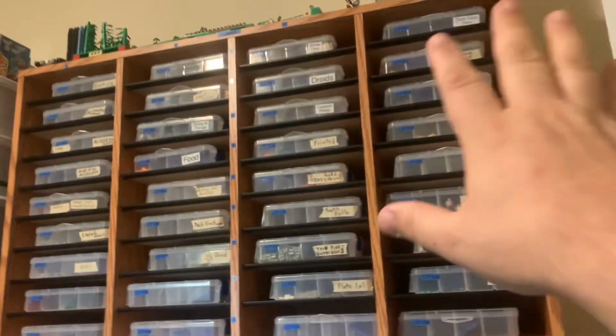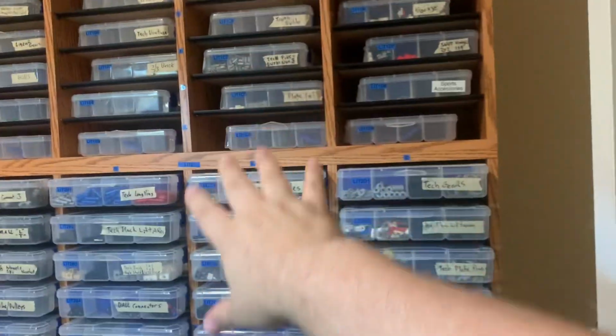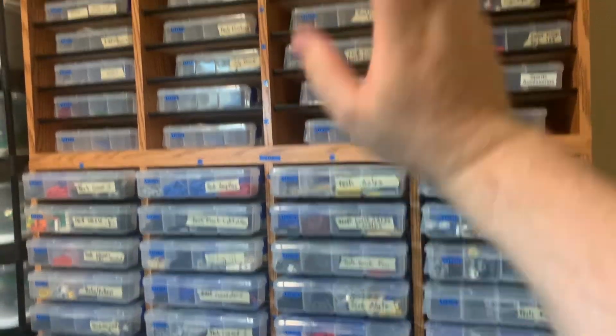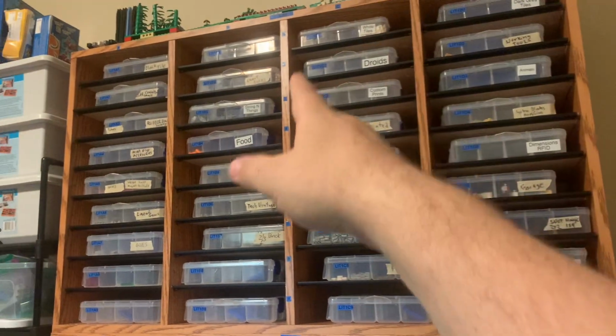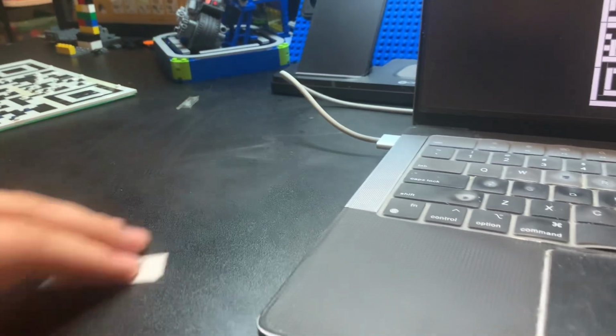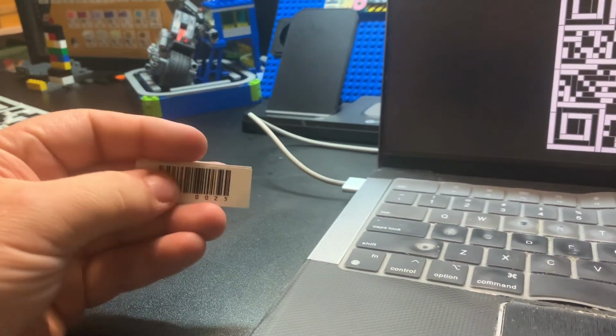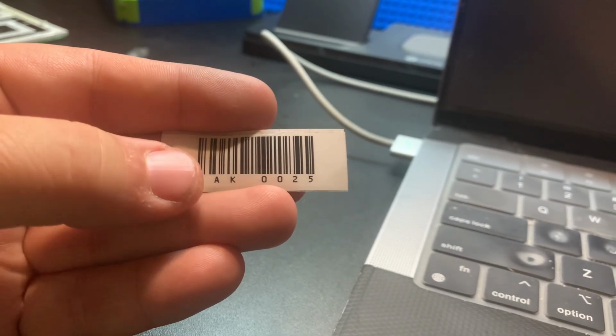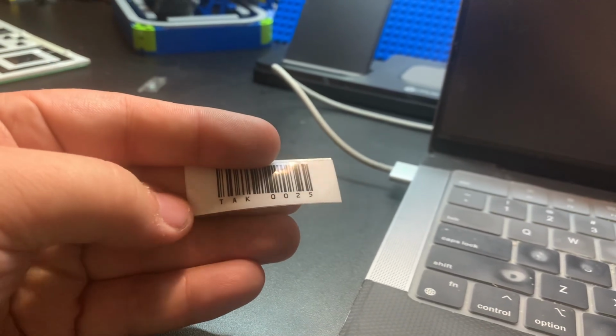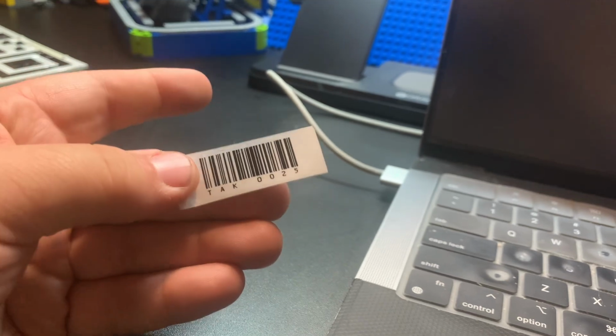But since I have all of the tackle, fishing boxes, whatever you want to call them, now, I decided, okay, let's just rip off all the old barcodes, because they were sequential, which does not help me at all. And then the TAK, I have since forgotten what that actually stands for.